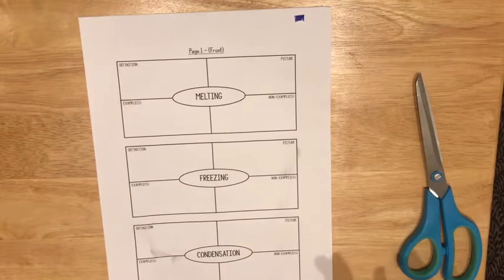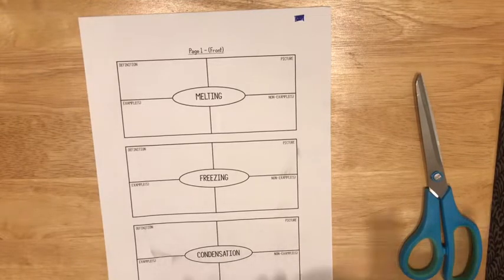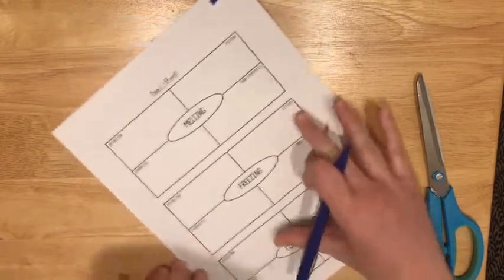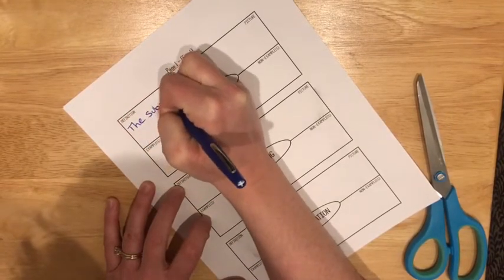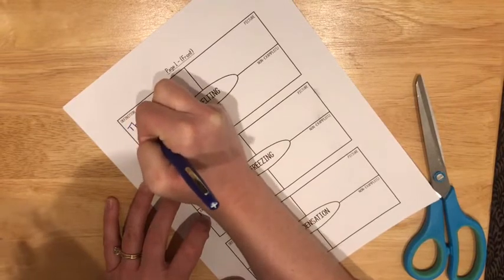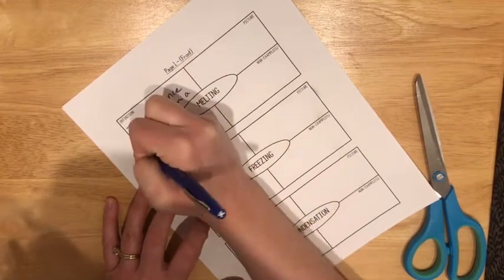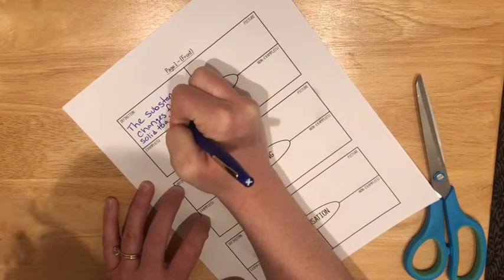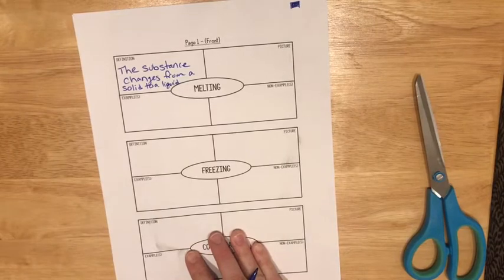Okay, so the first thing that you're going to do is you are going to put in a definition for melting. And so we all know that melting means that we're going to be changing the substance from some sort of solid form to a liquid form. Alright, so we wrote our definition in. Alright, then we're going to write down some examples.